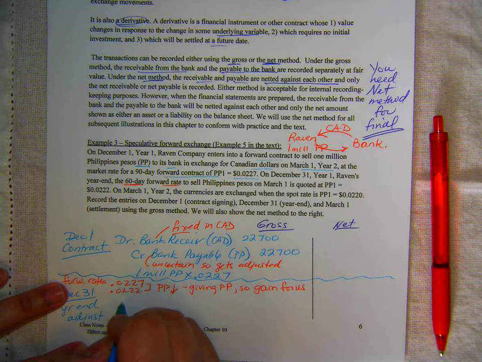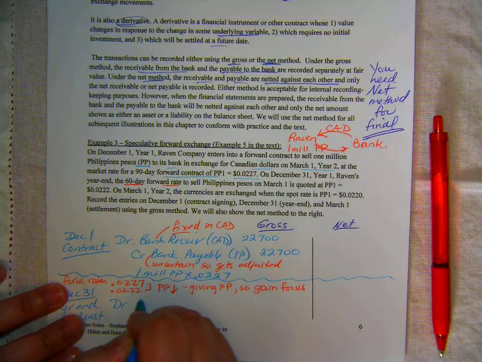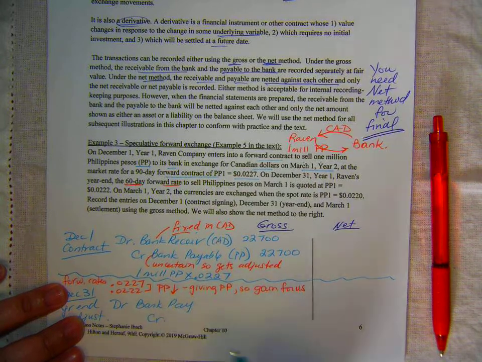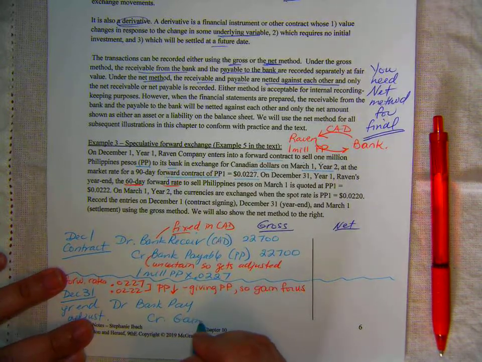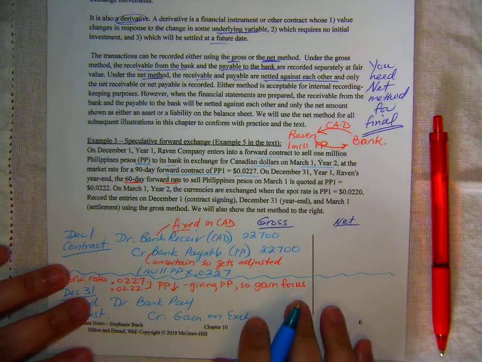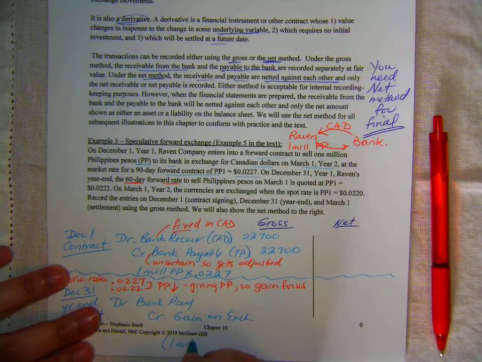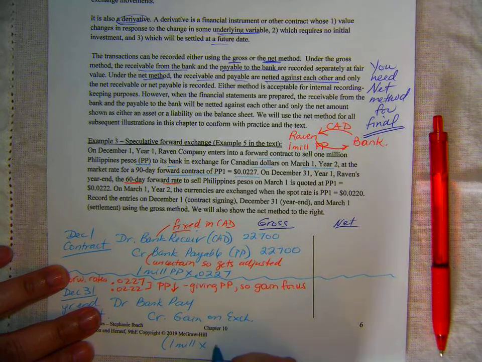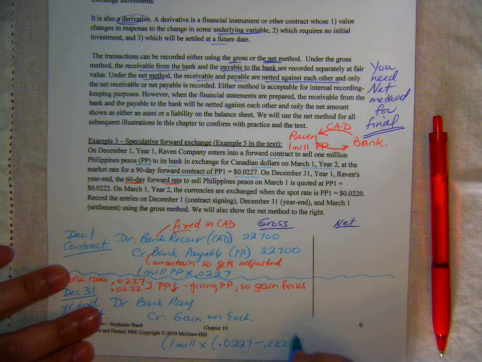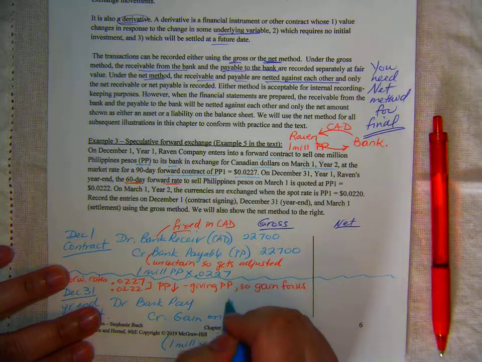So we're going to debit bank payable and credit gain on exchange, or exchange gain, or whatever. And the 1 million times 0.0227 minus 0.0222, which is 500.